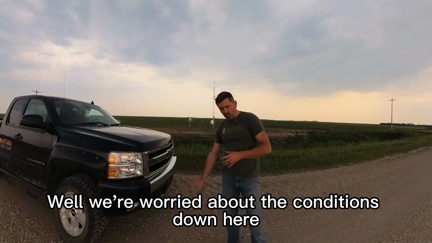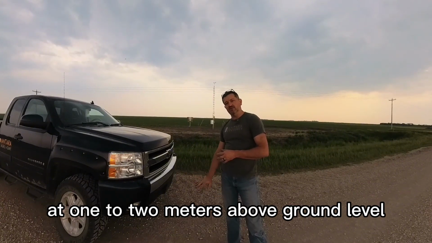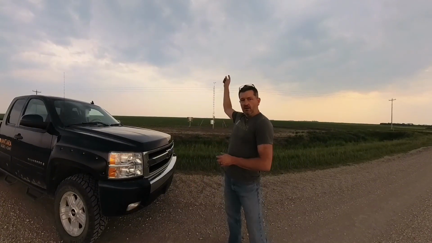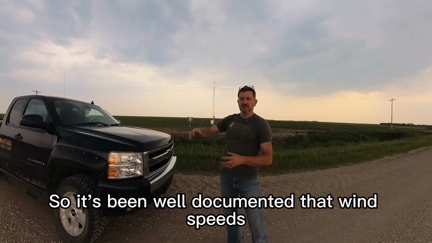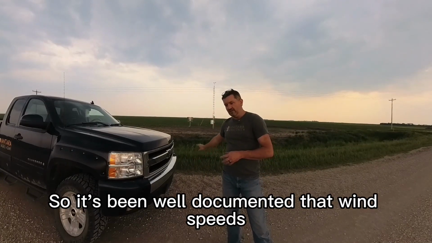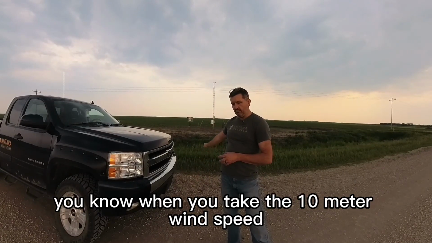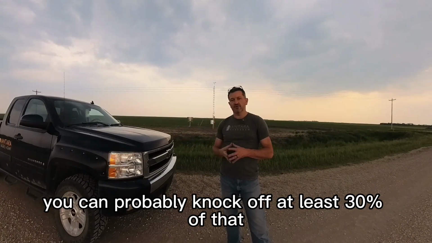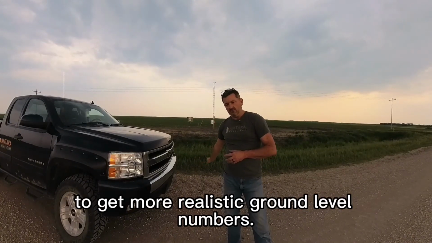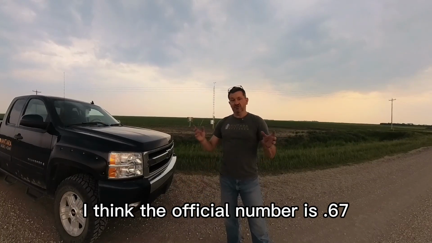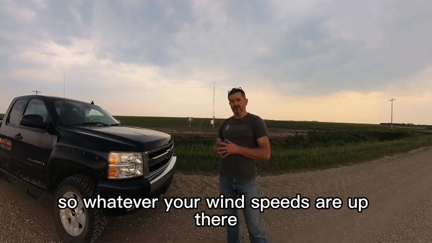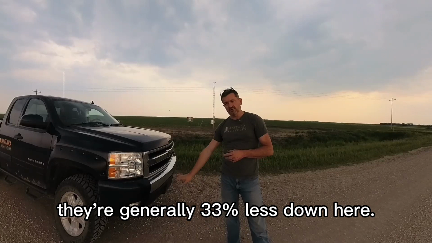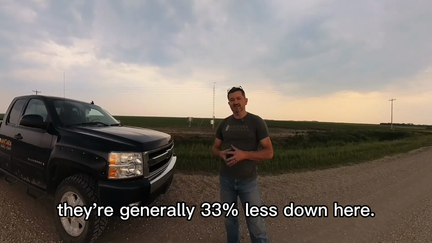Well, we're worried about the conditions down here at 1 to 2 meters above ground level, not 10 meters above ground level. So it's been well documented that when you take the 10-meter wind speed, you can probably knock off at least 30% of that to get more realistic ground level numbers. I think the official number is 0.67. So whatever your wind speeds are up there, they're generally 33% less down here.